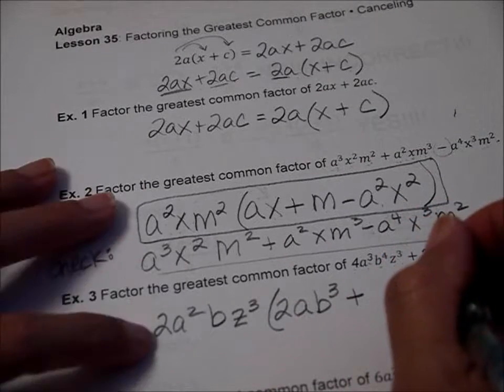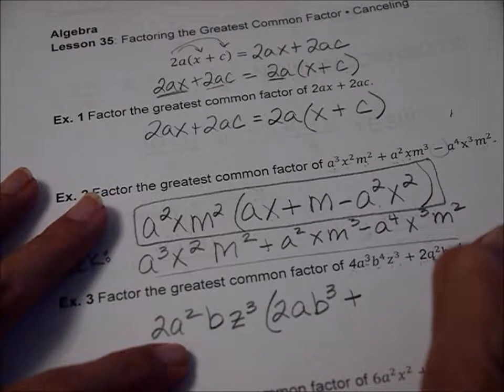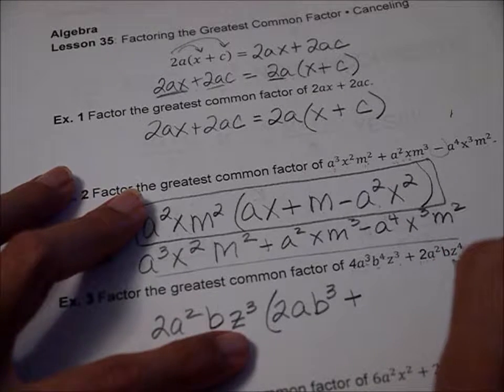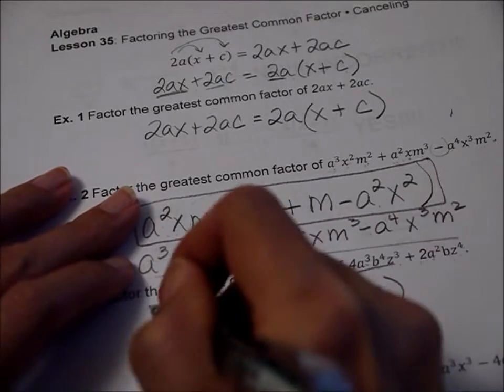Plus, now 2 divided by 2 is 1, so the coefficient is gone. a squared is gone. b is gone. Now all we have is z to the fourth divided by z cubed, which is z. And so that is our final answer there.